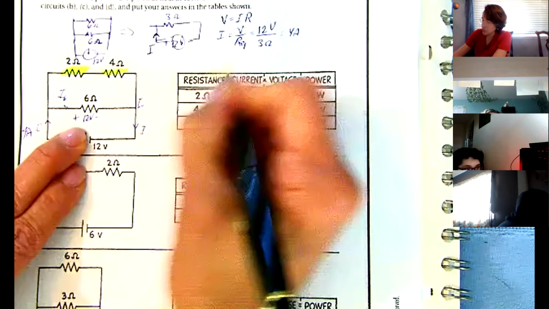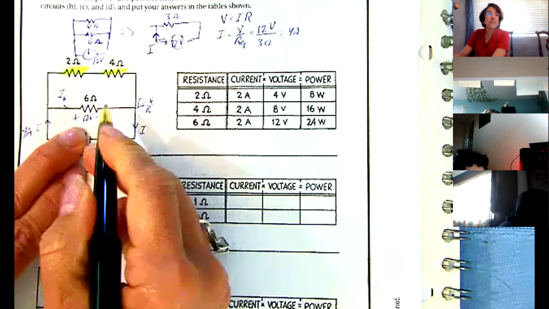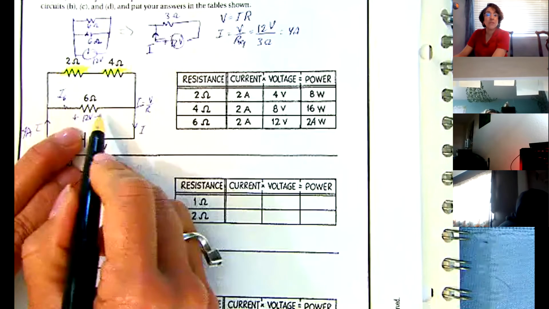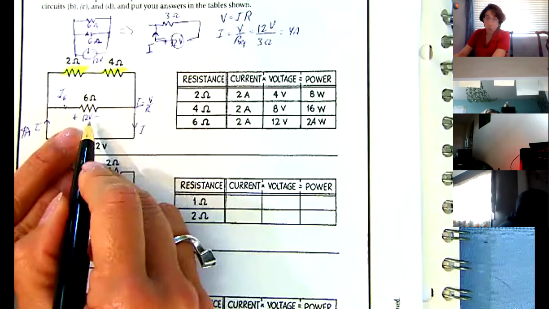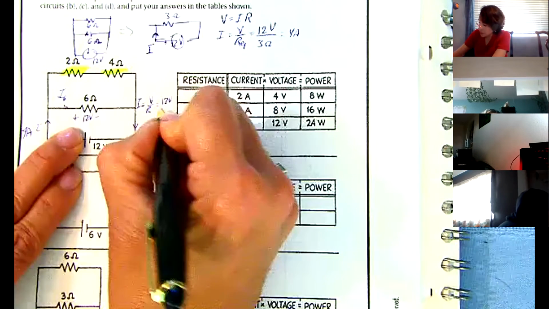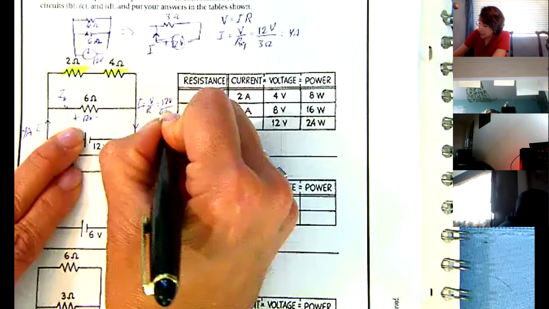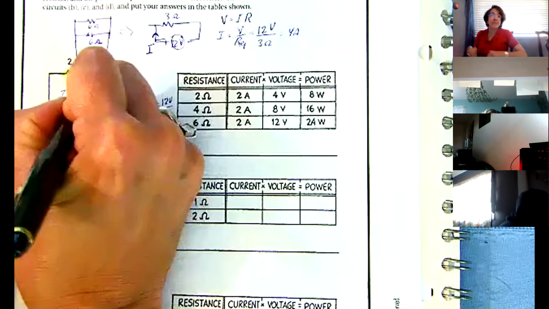Iris, just like you said before, it's voltage over the resistance. And what's the voltage across this resistor? 12, good. And it's 6 ohms. So it'll be 2. Exactly.